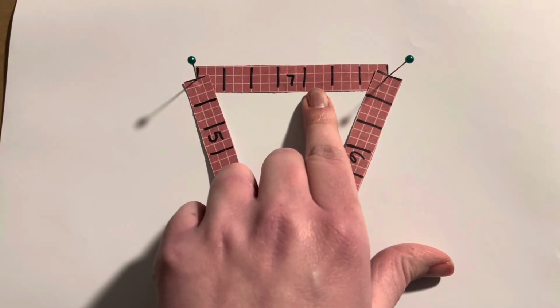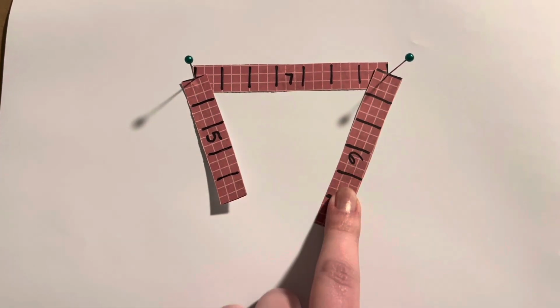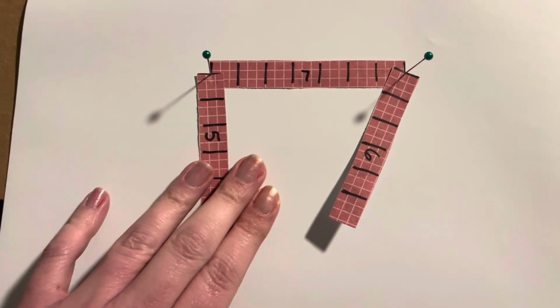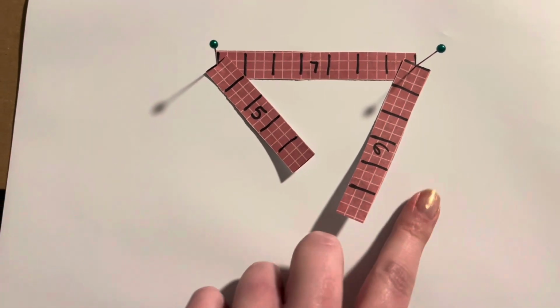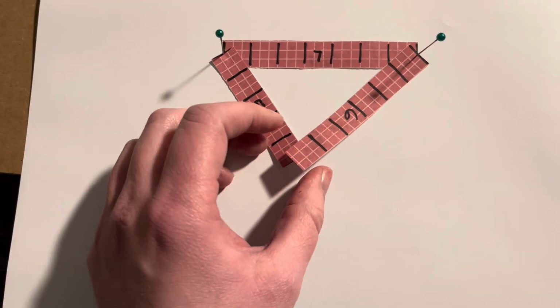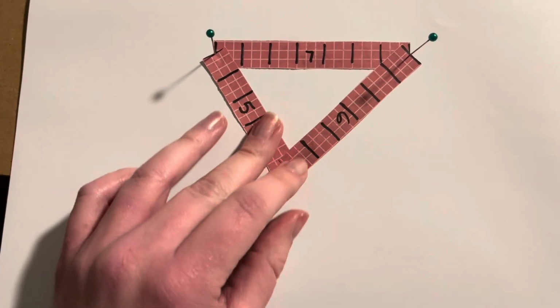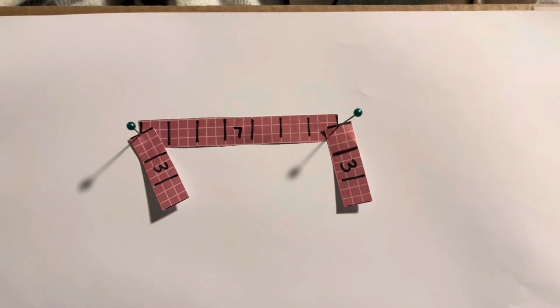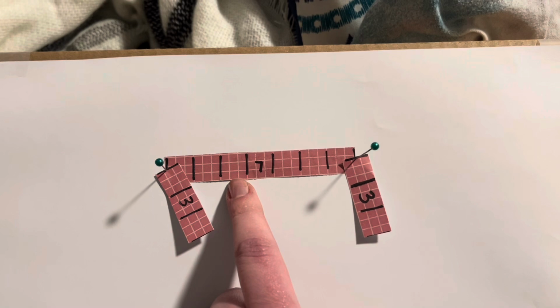My top line segment is 7 units long, this line segment is 6 units long, and this one is 5 units long. You can see that if I swing these line segments together, I can make the ends match up, and it does create a triangle. This one works.